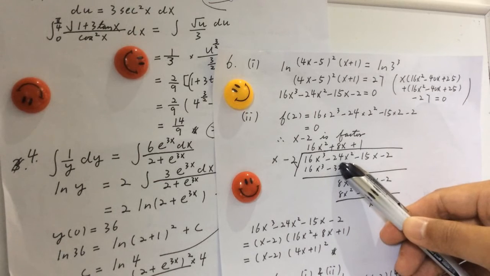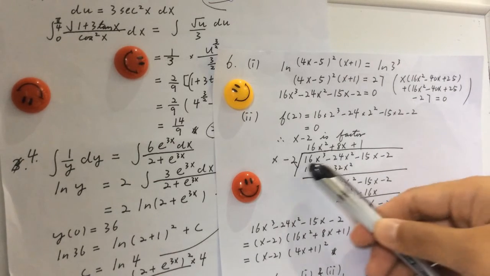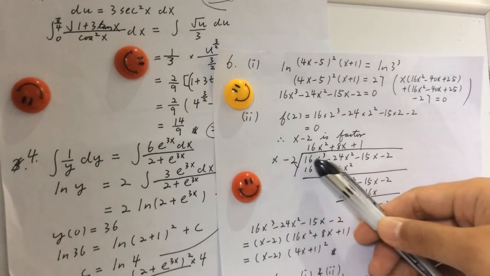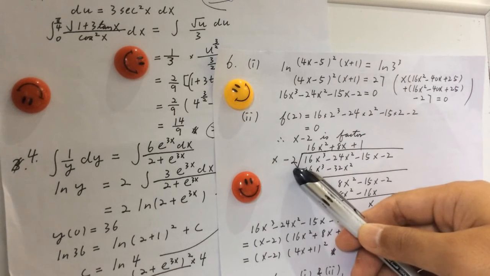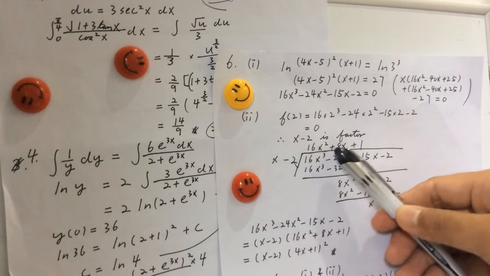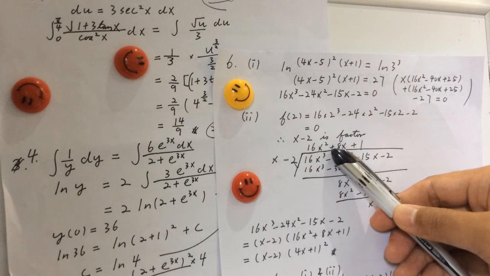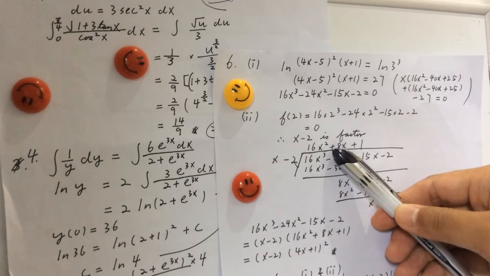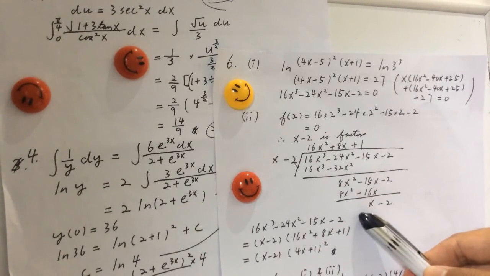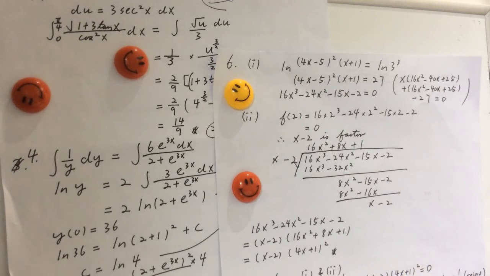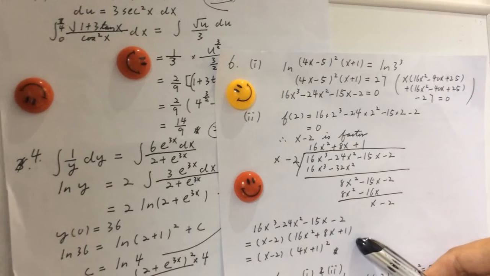By the division algorithm, we are able to divide f(x) by the factor. It becomes a quadratic expression here. This is the division algorithm. Then we are able to factorize the expression completely.